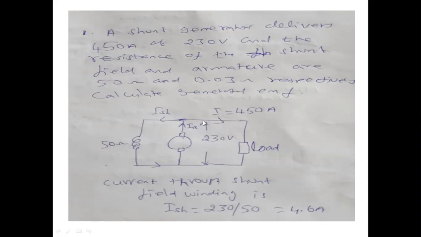So they have given the terminal voltage across the load terminal, 230 voltage, and armature current is not given, shunt field current is not given, right? And the load current is given, 450 ampere, and they are asking to calculate the generated EMF. So the generated EMF can be calculated in two ways, right?